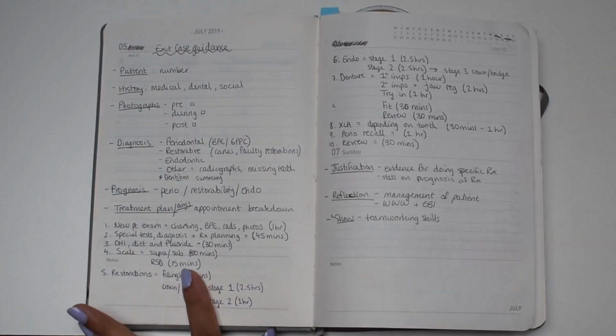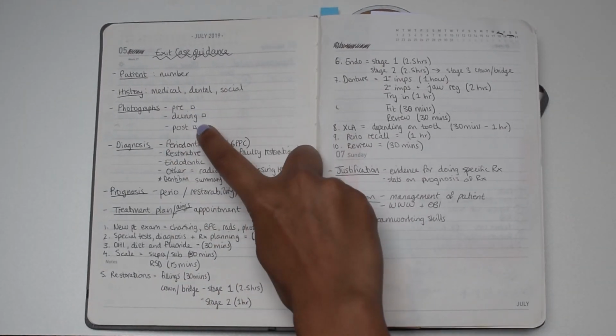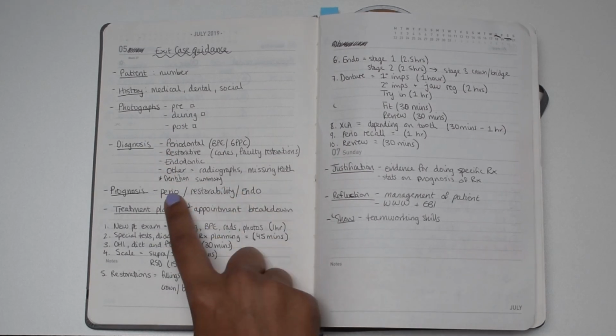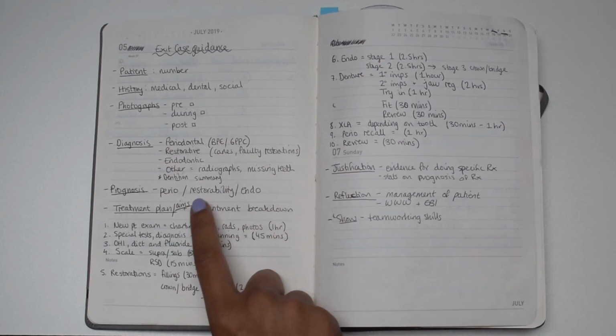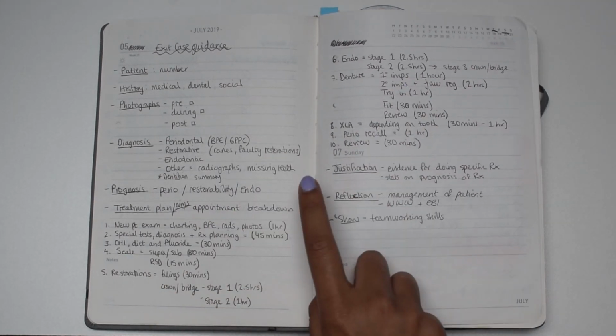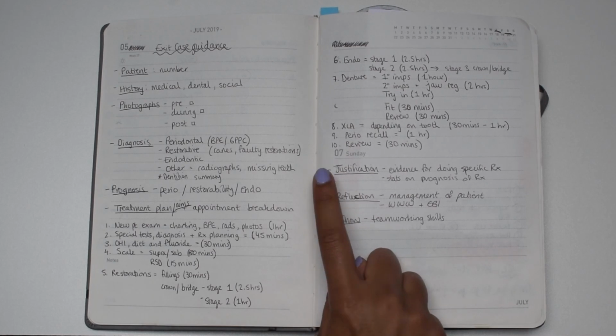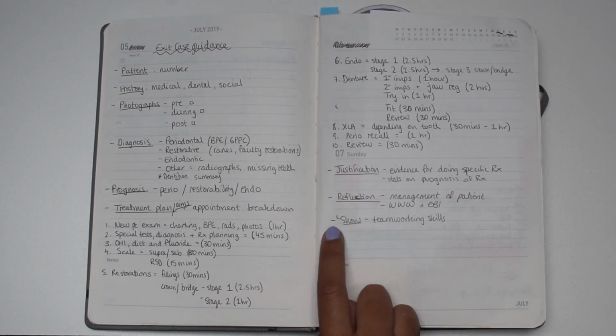Then I have an exit case guide to refer to, reminding me to get a full history, pre-op and post-op photos, clear diagnosis, treatment aims, then a list of procedures and how long I should give myself to do them on clinic, then some reminders on how to do really well in my exit case: justify every treatment, reflect on things, and show skills such as team working.